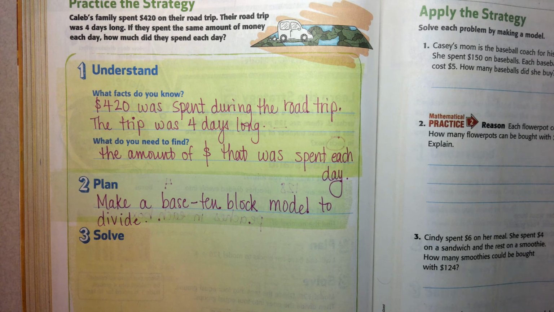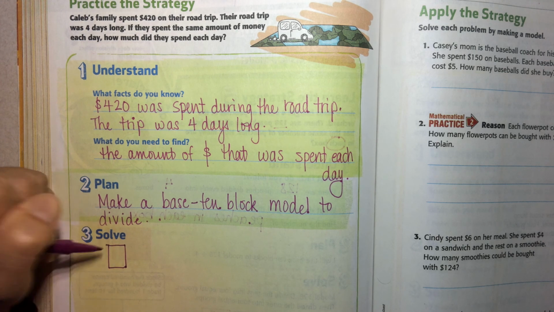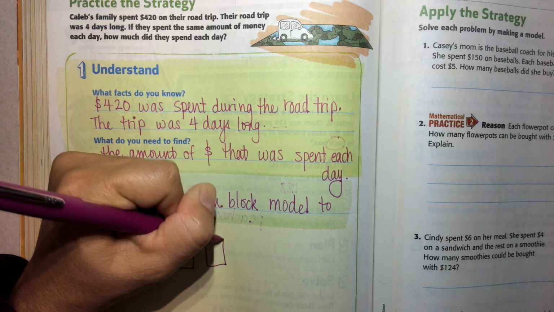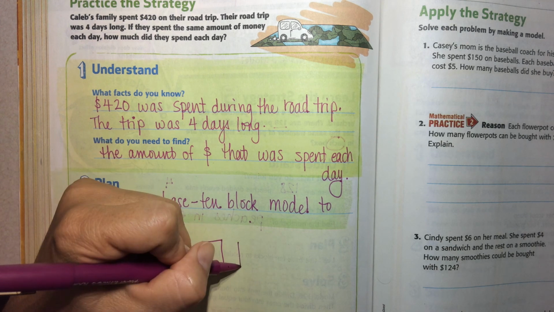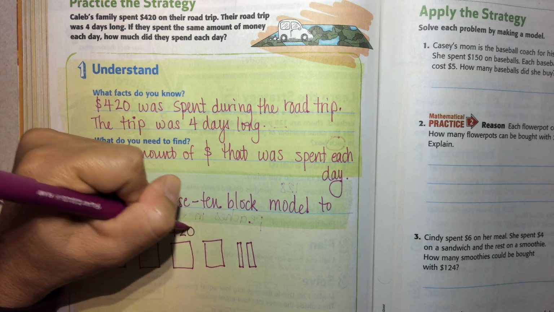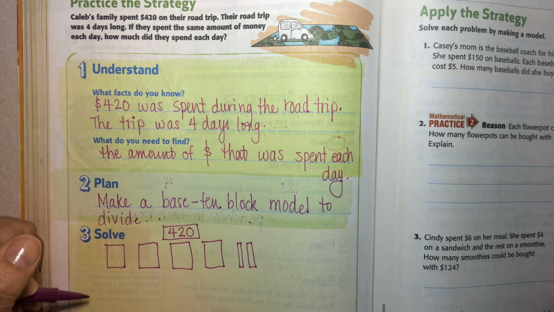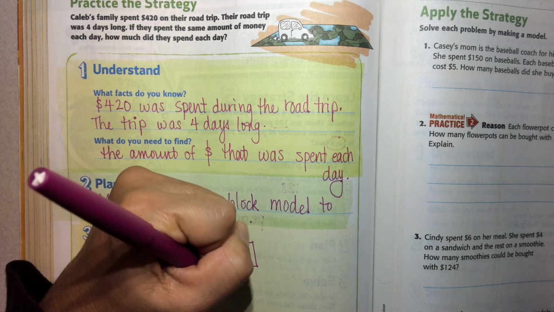We are going to divide $420 into 4 days. And what makes it nice is that we have 4 hundreds and we have 4 days. And then we have 2 tens because it was 420. This is 420. All right, now I think I'll label it. See, 1, 2, 3, and 4.